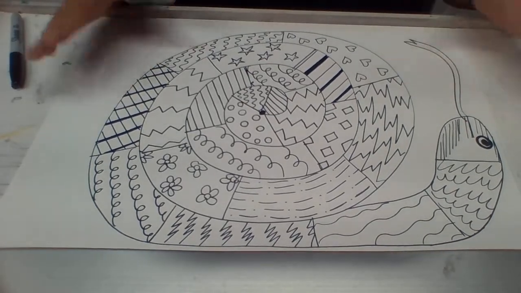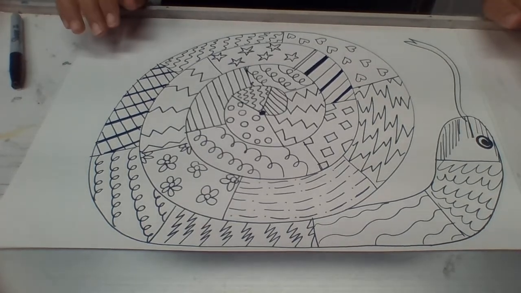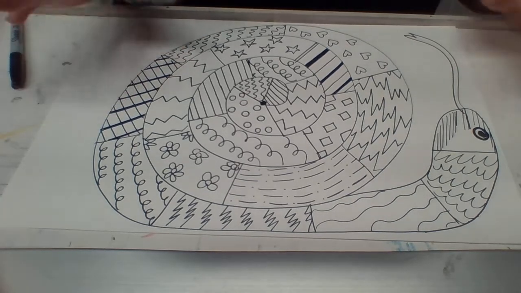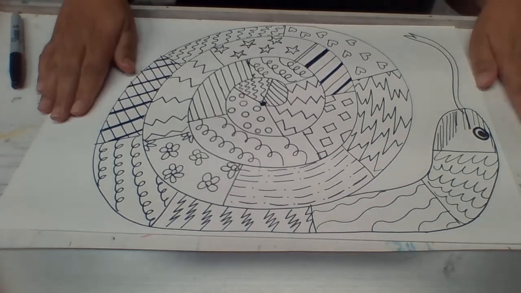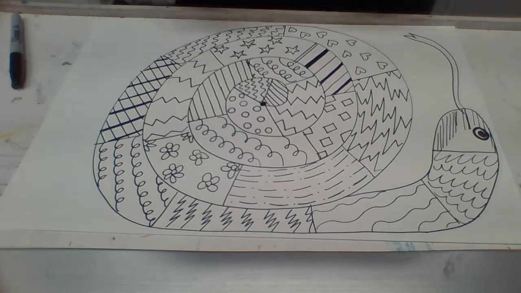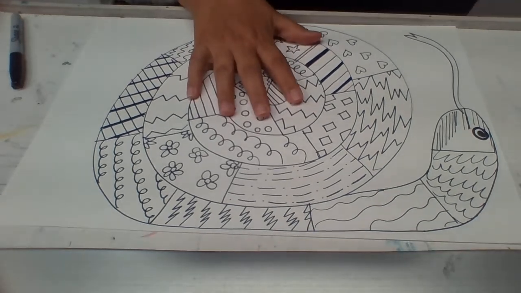So now it's time to color in our snake. Larry the snake loves lines, but he likes colorful lines even better. So how about you grab either your crayons, your color markers, your colored pencils, whatever you would like to color in your snake.